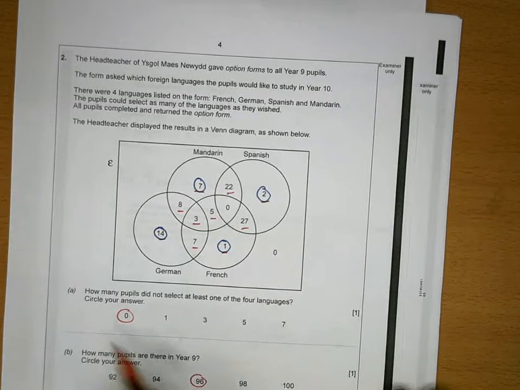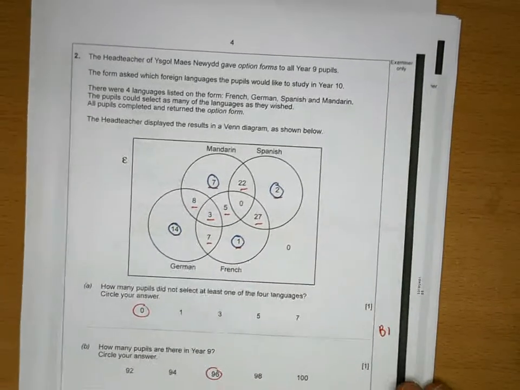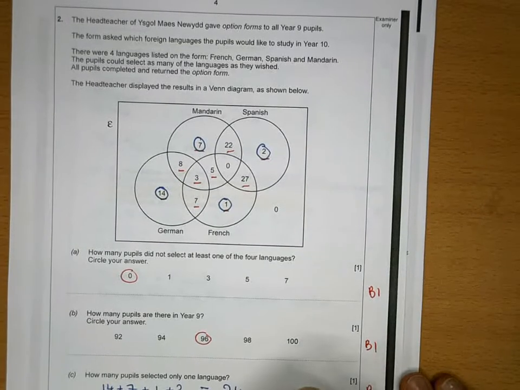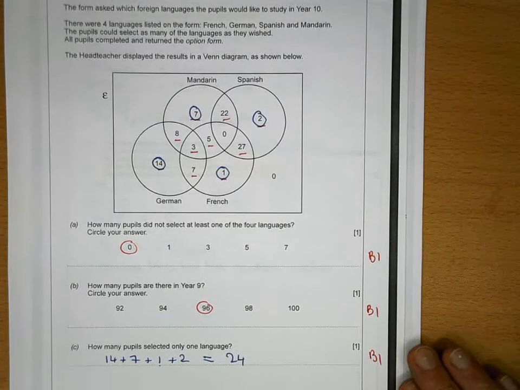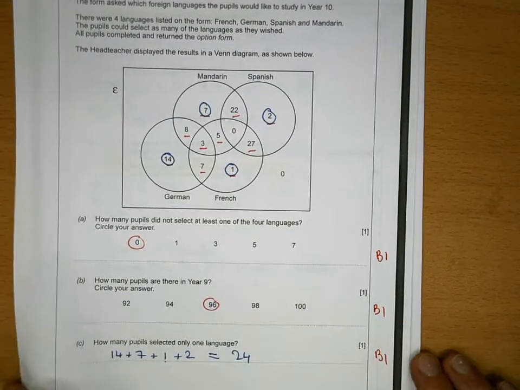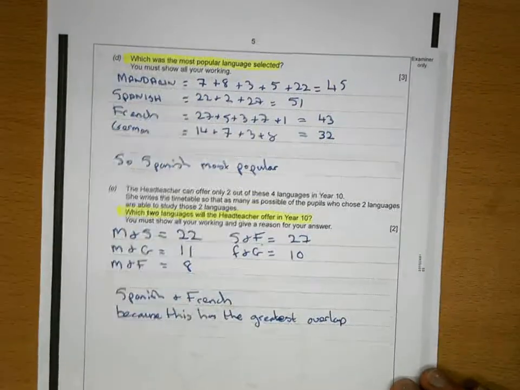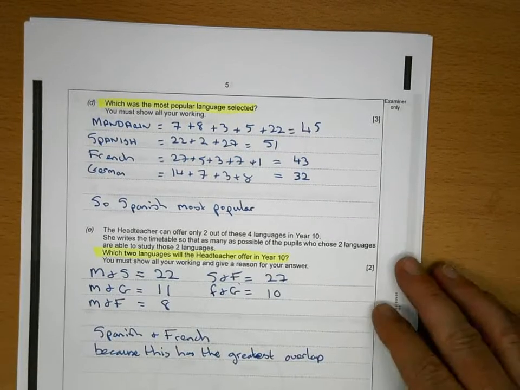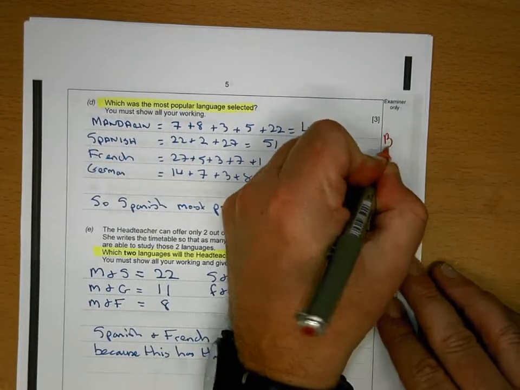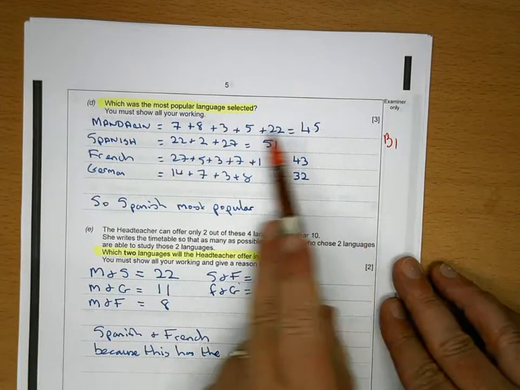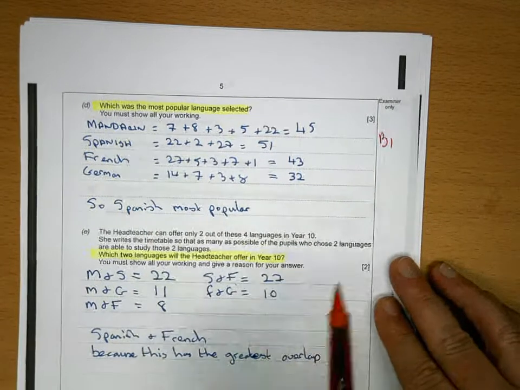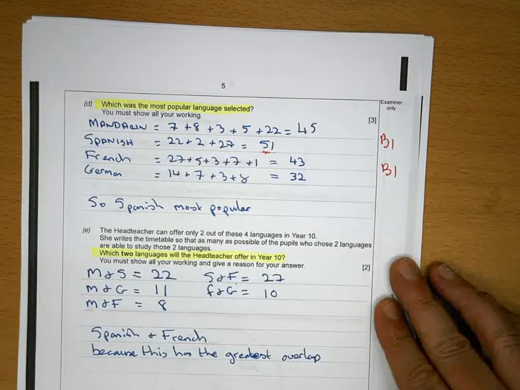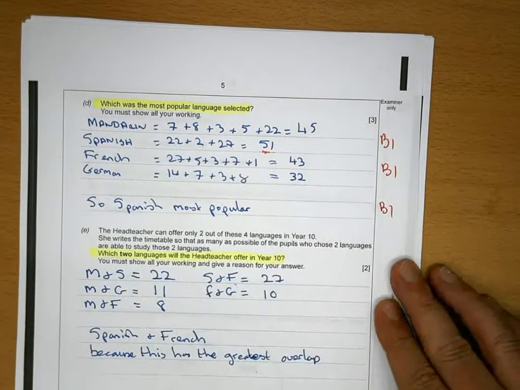Well, it's a straightforward 1 mark for 0, 1 mark for 96, 1 mark for 24. So they're all B marks. The examiner is just looking for the right answer. And then for part D, there is 1 mark for sight of the fact that you've added them all together, 1 mark for the correct Spanish total, and 1 mark for the conclusion.